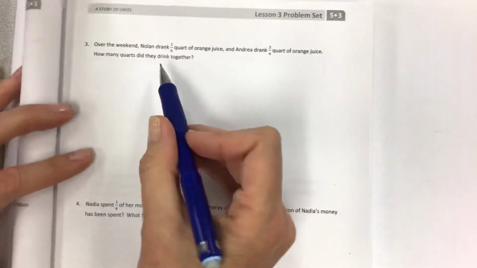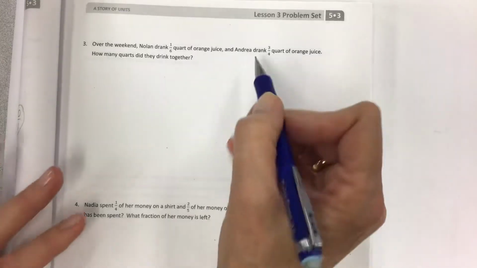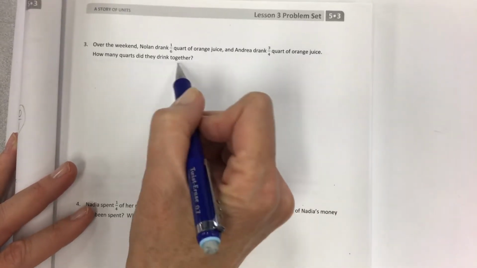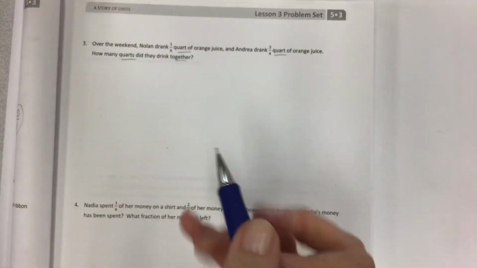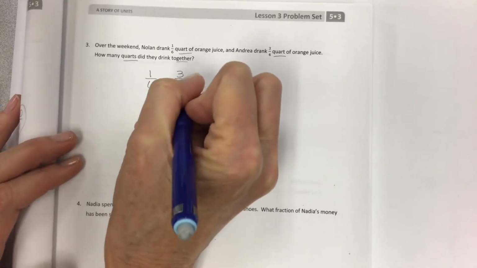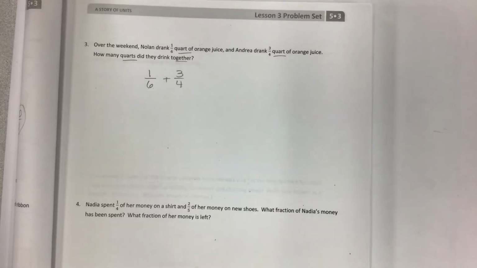Over the weekend, Nolan drank 1/6 of a quart of orange juice, and Andrea drank 3/4 quart of orange juice. How many quarts did they drink together? Again, quarts, quarts, and quarts. So check your amounts. 1/6 plus 3/4. But we can't combine amounts when they don't have like amounts.